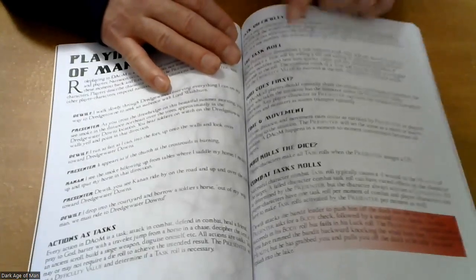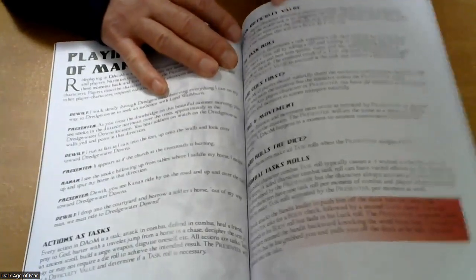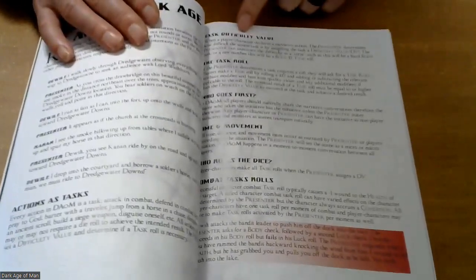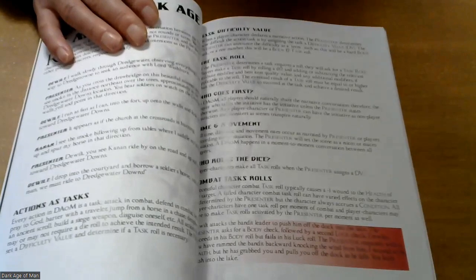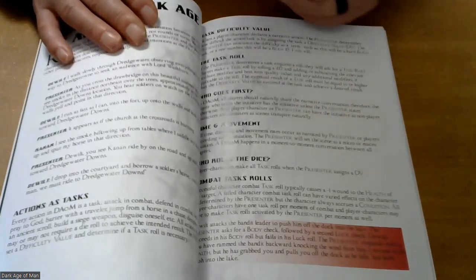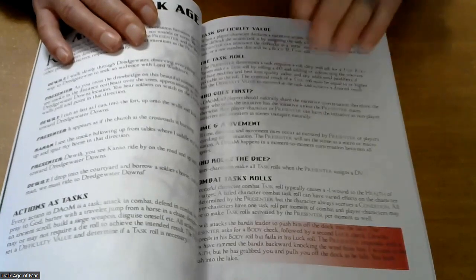So again, next is the task difficulty value. I've already described that, right? It is subjective, but should be based on whether you're trying to really affect the world or just to affect a person, etc. So certainly, trying to make scene-changing things could push the DV up, right?